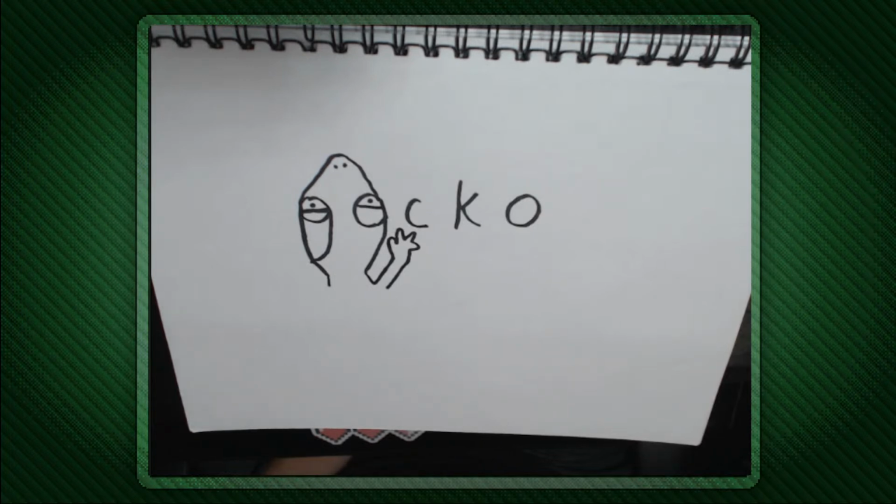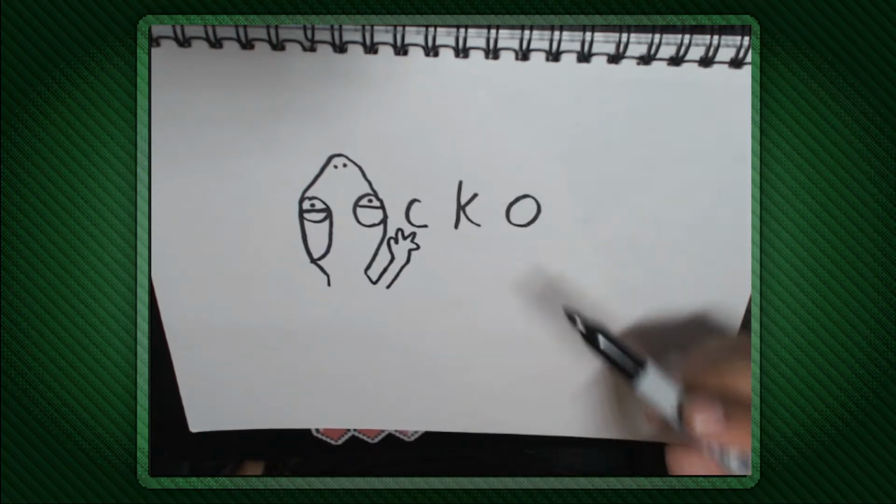So once we have our little hand, the next thing we're going to do is go to the letter K and draw a circle on the letter K. Circle to the letter O. So I'm going to do that a little bit slow so we don't get lost. So here we go.